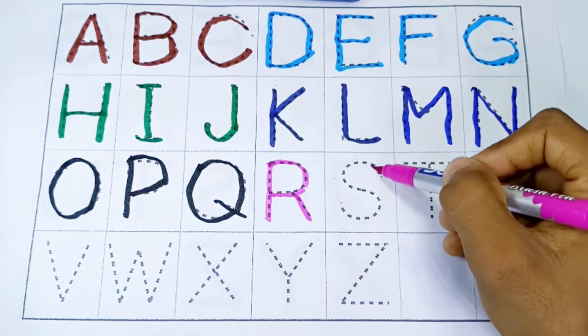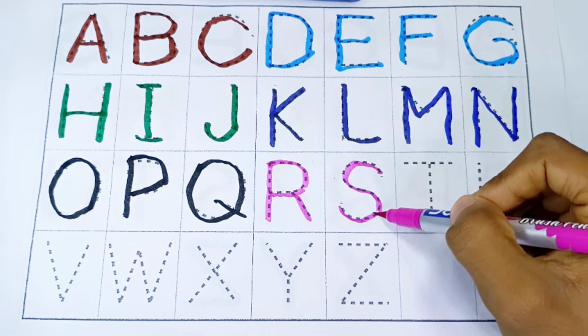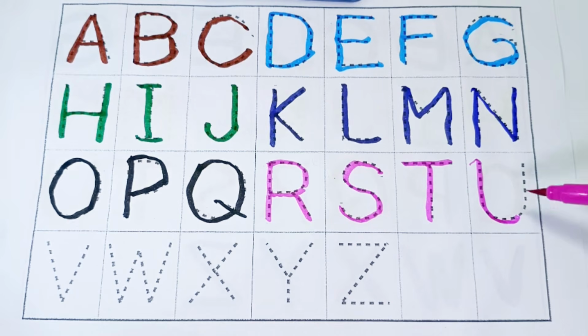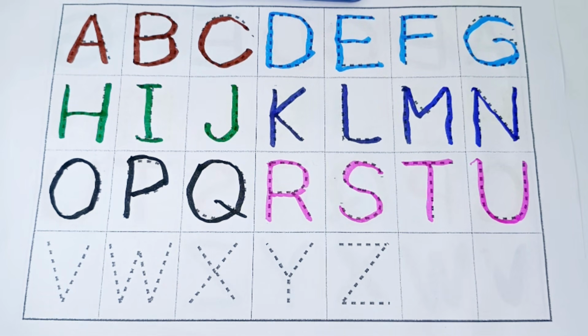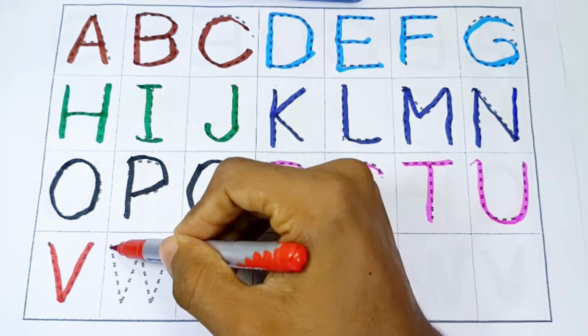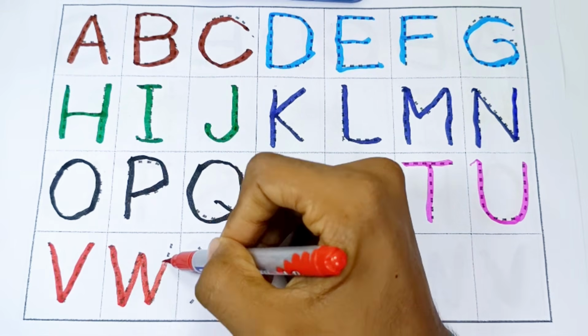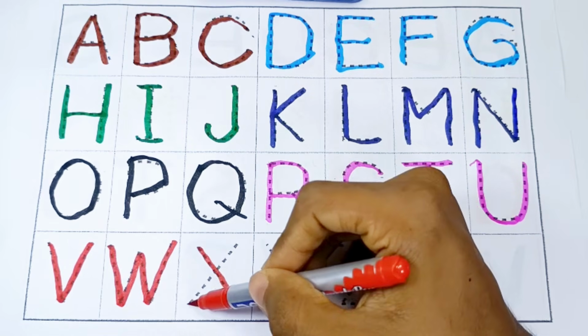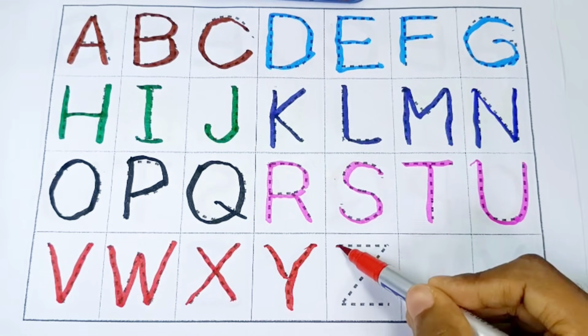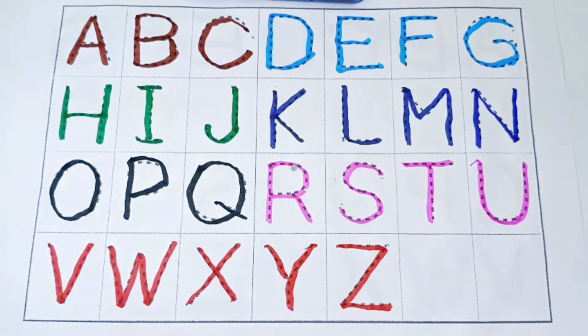R for rose. S for sun. T for teacher. U for umbrella. Kids, now you draw V. V for van. W for wheel. X for xylophone. Y for yo-yo. And lastly, draw Z.